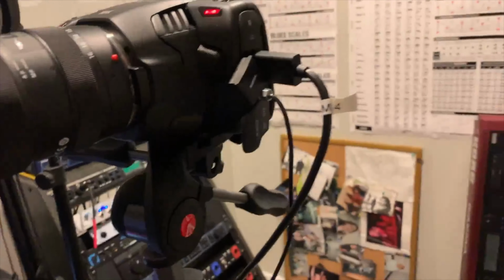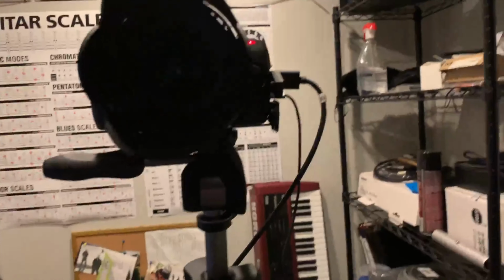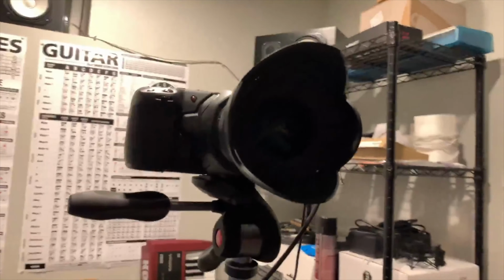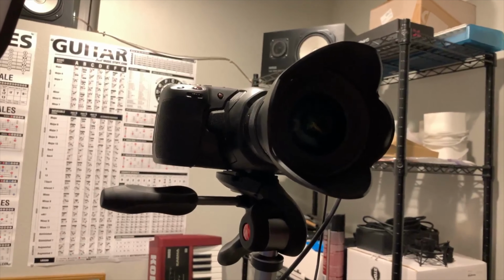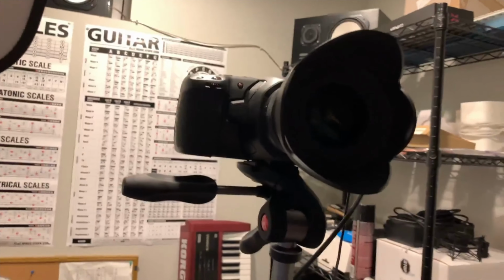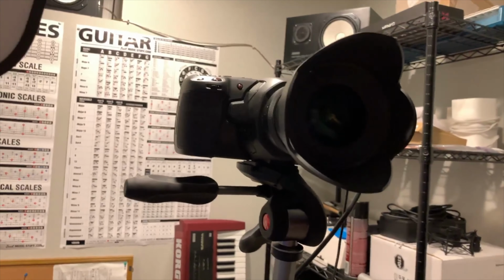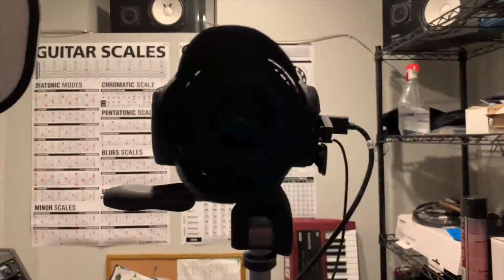So if you're looking for a high-end camera that you can take some 4K videos with, this is a good camera. This camera does not allow you to live stream in 4K. In fact, the live streaming is limited to 1080p. So that's another nice camera.